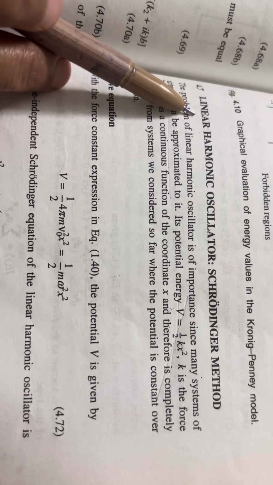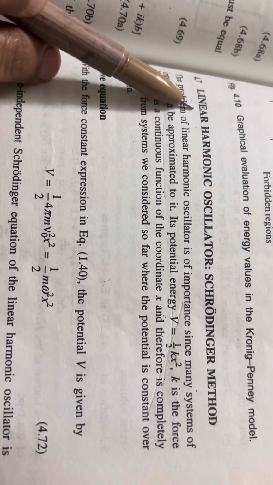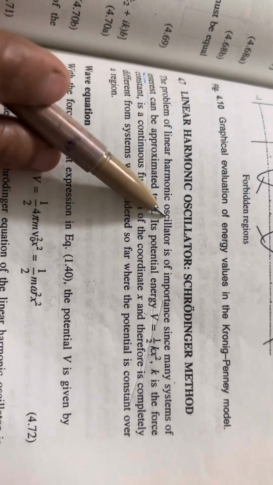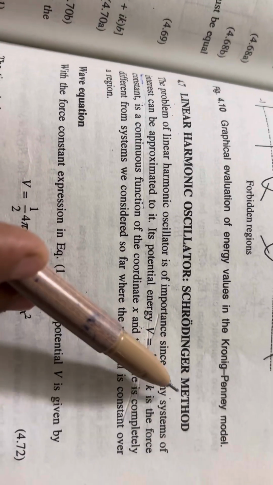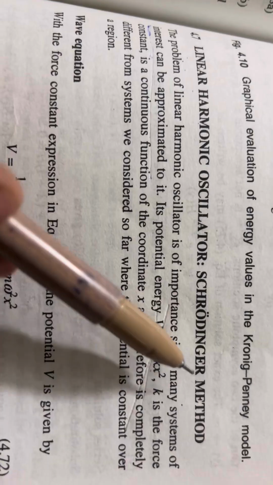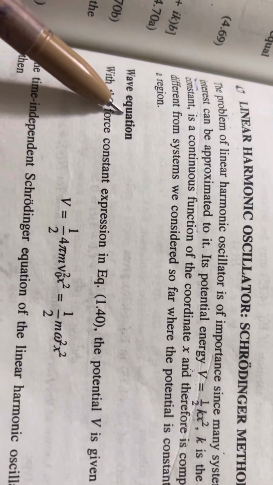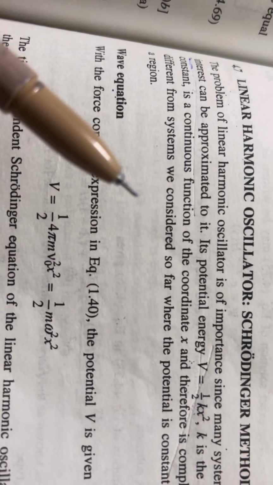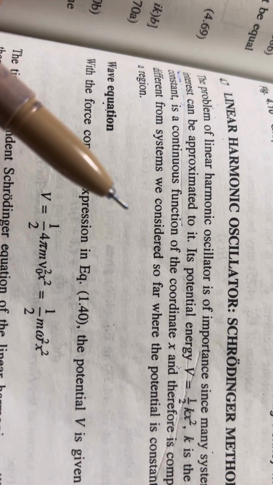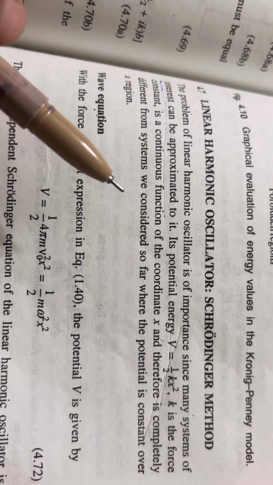Hi friends, today we will discuss the linear harmonic oscillator by the Schrödinger method. First of all, we will discuss the wave equation. Then we will discuss the energy eigenvalue and energy eigenfunction.